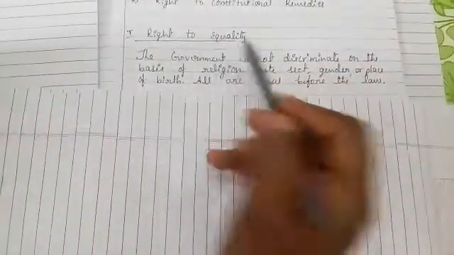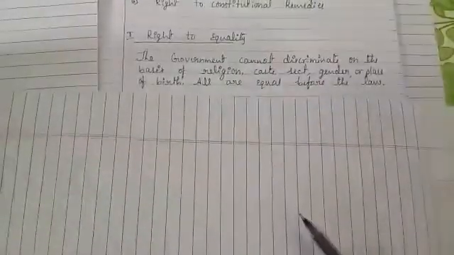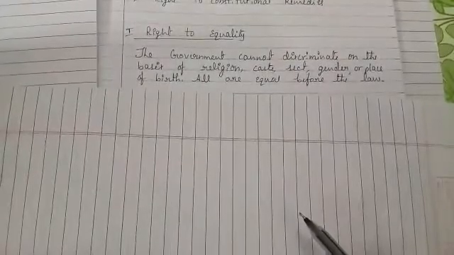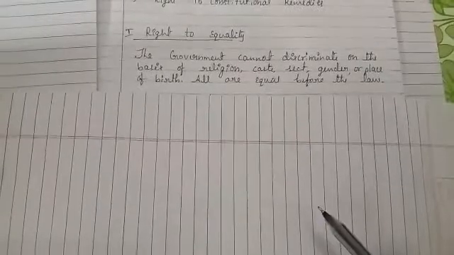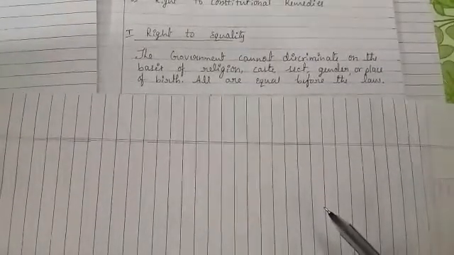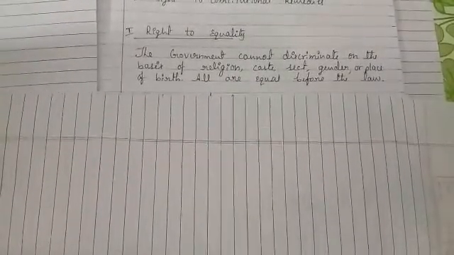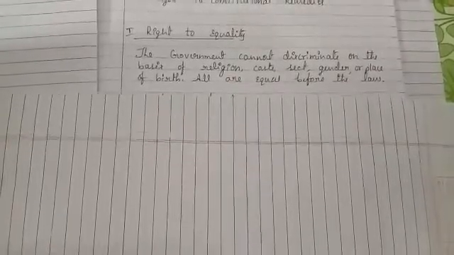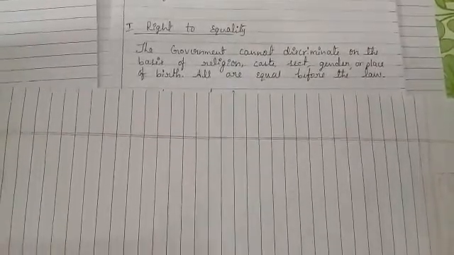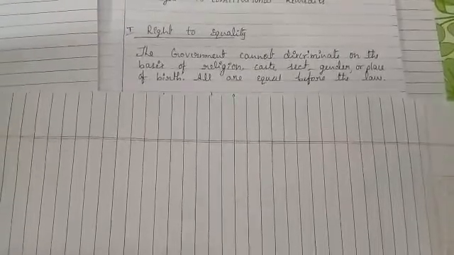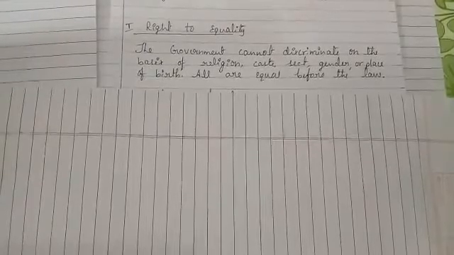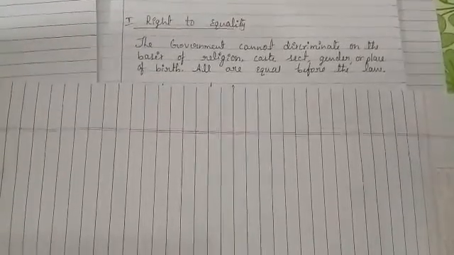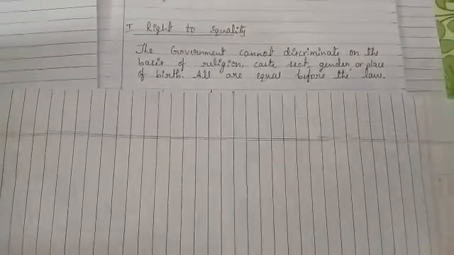First one is right to equality. What is the meaning of right to equality? We already know all are equal before the law, so there is no discrimination at all. Nobody is above the law, and equal protection for all are the aspects included in the right to equality. Here there is no rich, no poor. According to the law, all are equal.